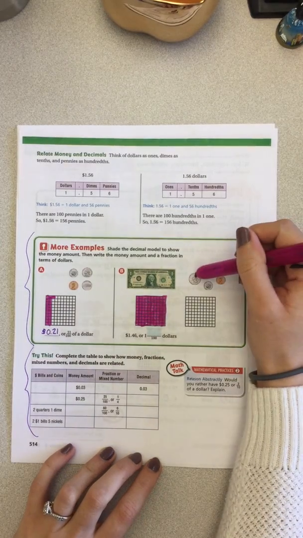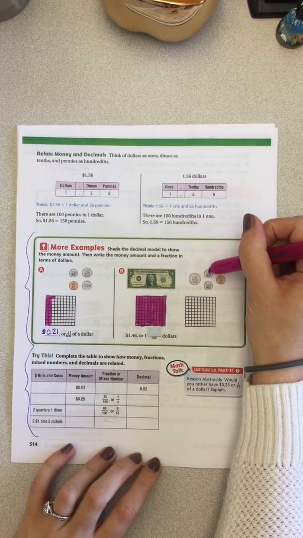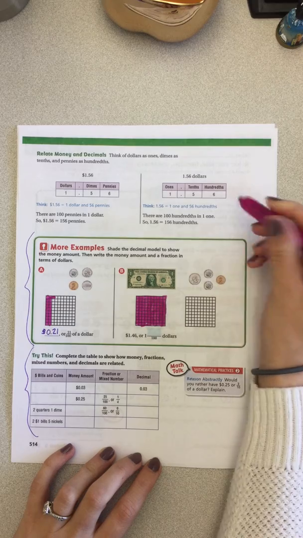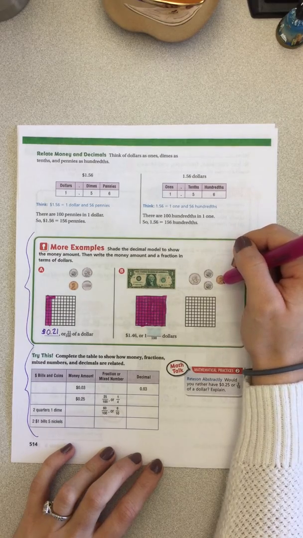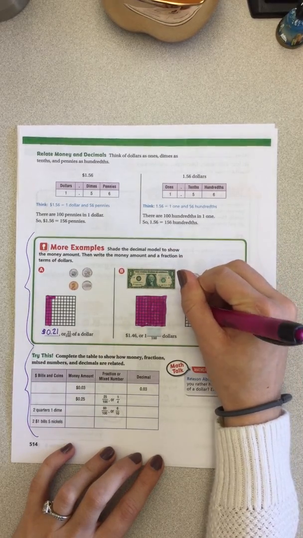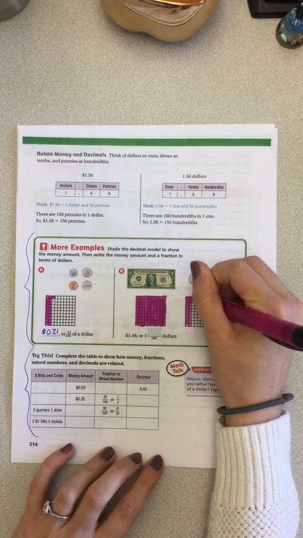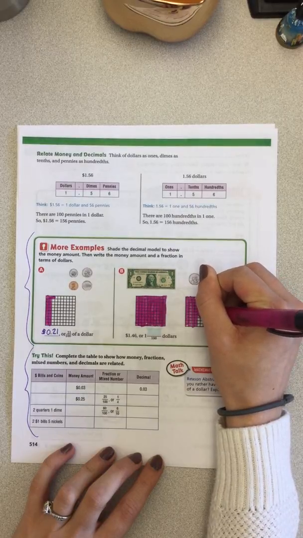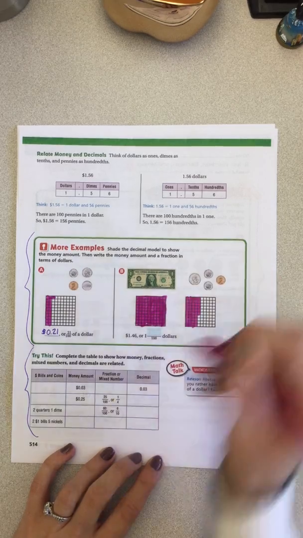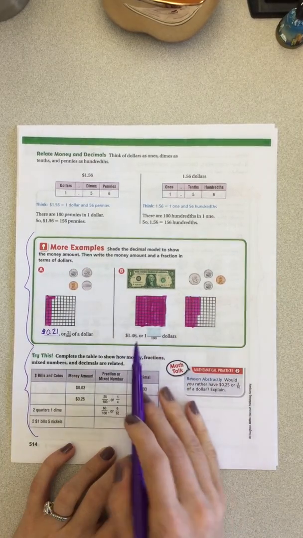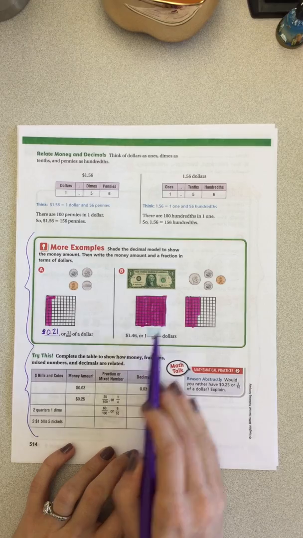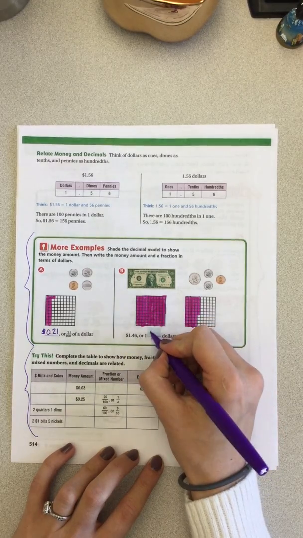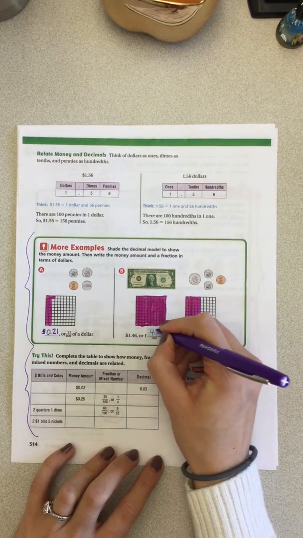And then we have 25, an extra 10 is 35, plus 10 more is 45, plus 1 more is 46. So we're going to shade 46 out of the 100 here. So we have $1.46, or 1 46 hundredths dollars.